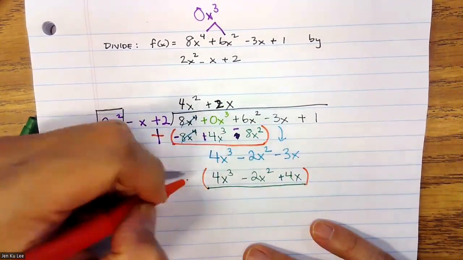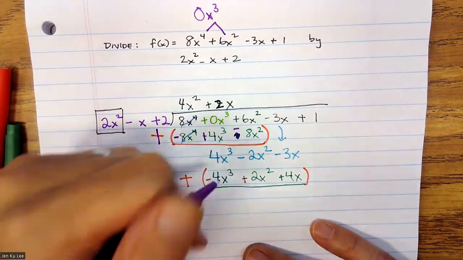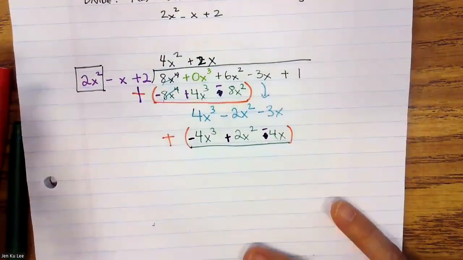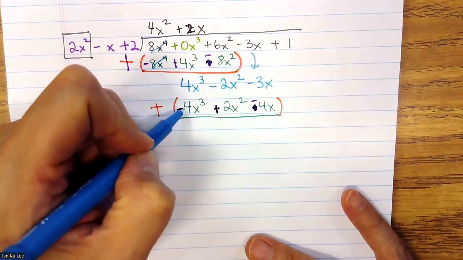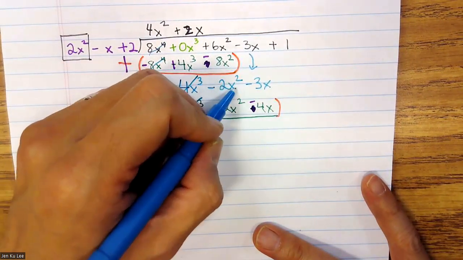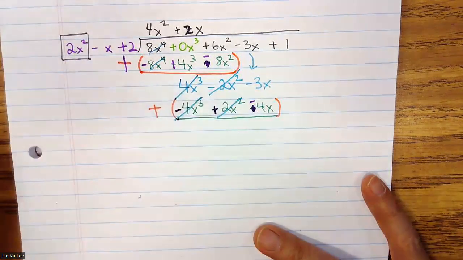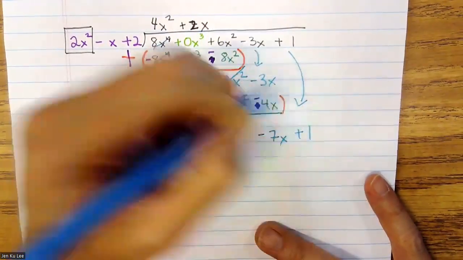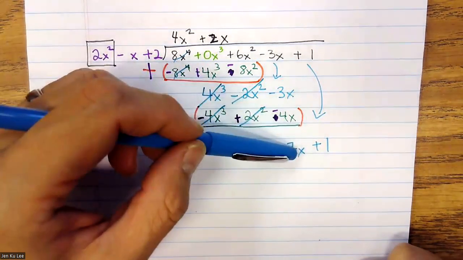And then I am going to subtract, but instead of subtracting, I'm going to add and change all the signs. So that's a minus, that's a plus, and then this guy is a minus. So I have 4x cubed minus 4x cubed, they just cancel out. Negative 2x squared plus 2x squared, they cancel out. Negative 3x minus 4x, that would be minus 7x. And I'm going to drop this down, plus 1. So what do I need to multiply 2x squared by to get negative 7x?